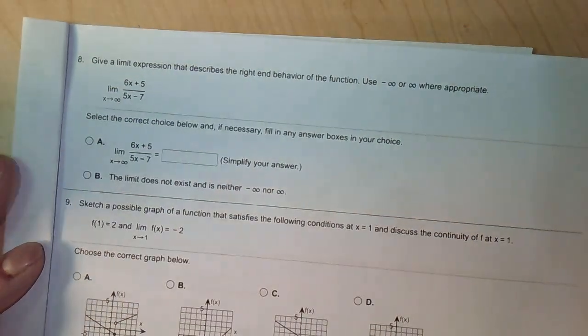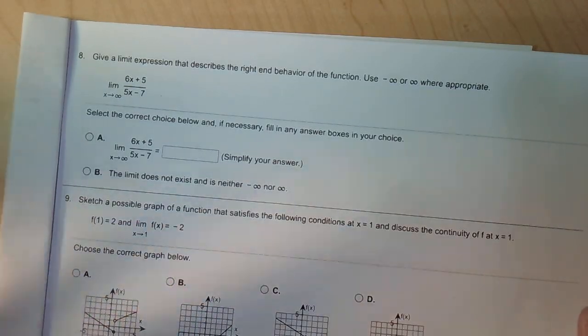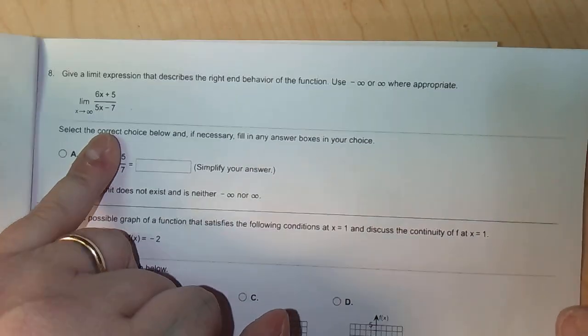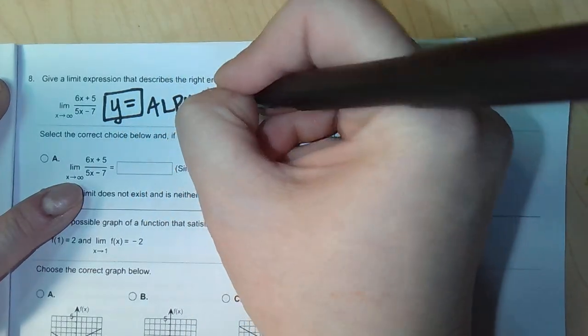Okay, number 8 says give a limit expression that describes the right-end behavior. We got this. We can put it in our calculator again. Y equals, and then to get the fraction, we have to press alpha, y equals, enter.